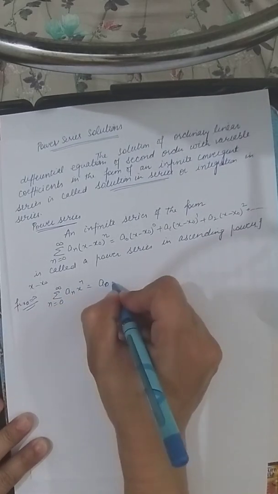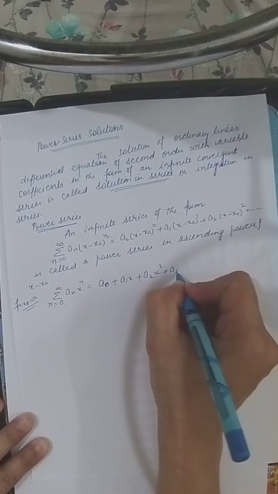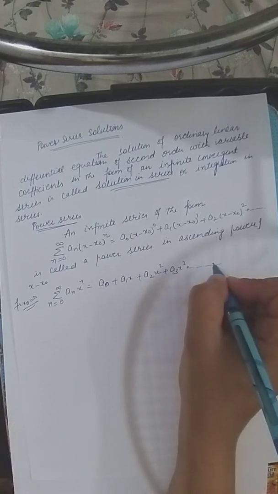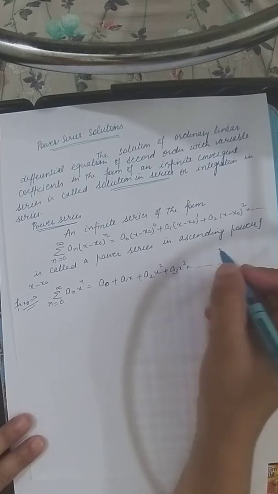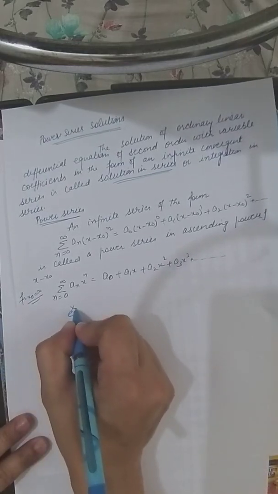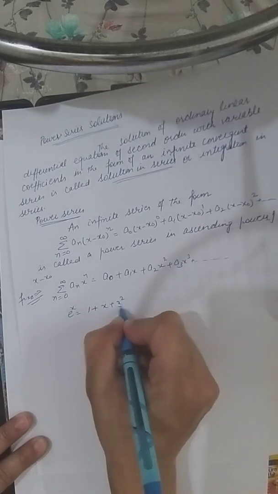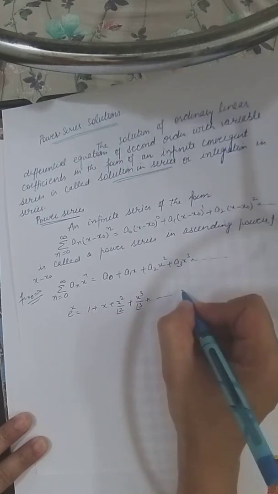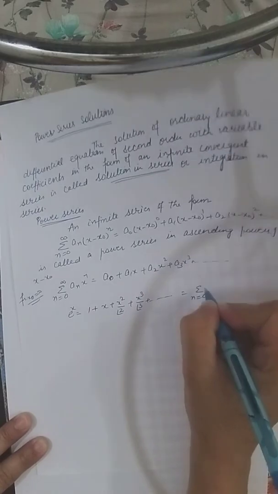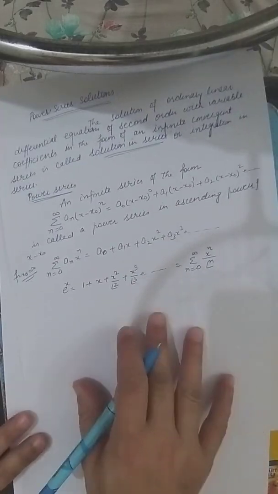This will be a naught plus a1x plus a2x square plus a3x cube, so on. This will be called a power series in ascending powers of x. For example, if you have e power x, then its expansion is 1 plus x plus x square by 2 factorial plus x cube by 3 factorial, so on. Or it can be written as summation n varying from 0 to infinity x power n over n factorial. This is also a power series in x.